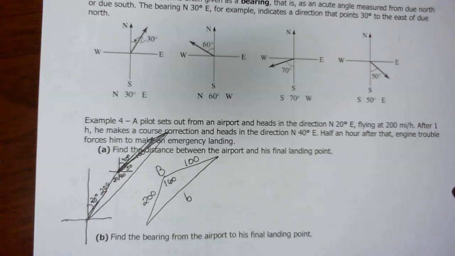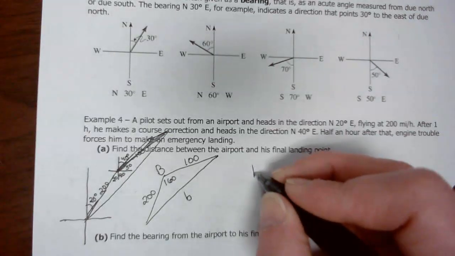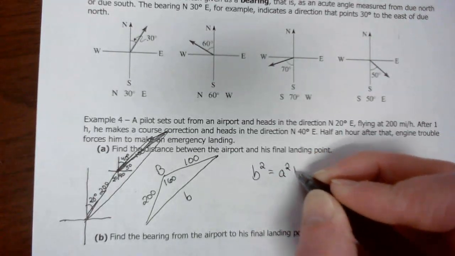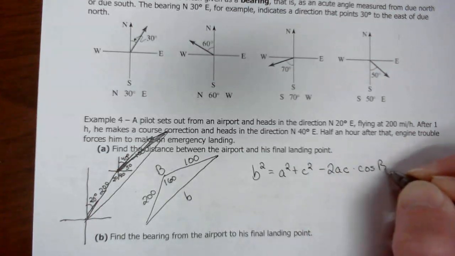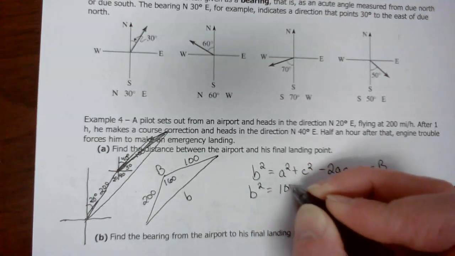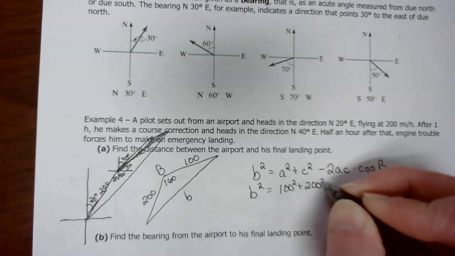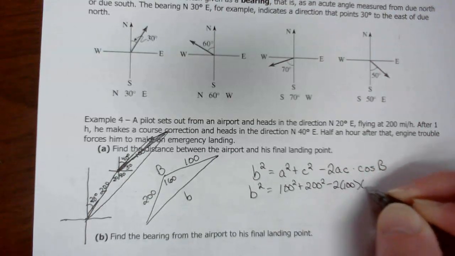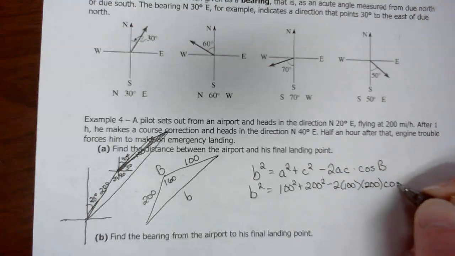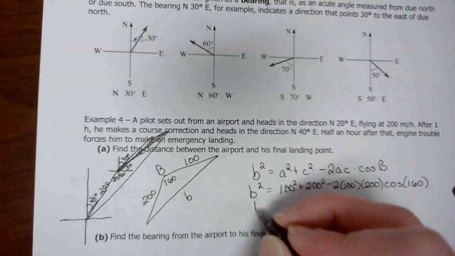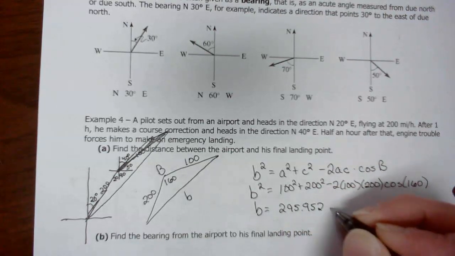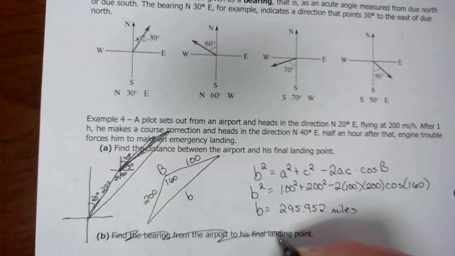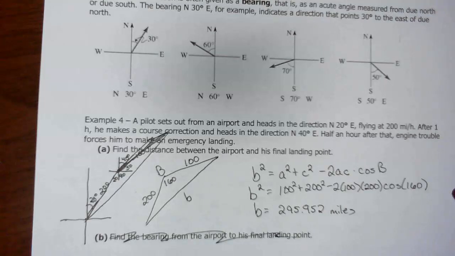And you would use b squared. So you would plug in what you know. Now I'm not going to worry about part B. I want to go to the other part of this lesson.